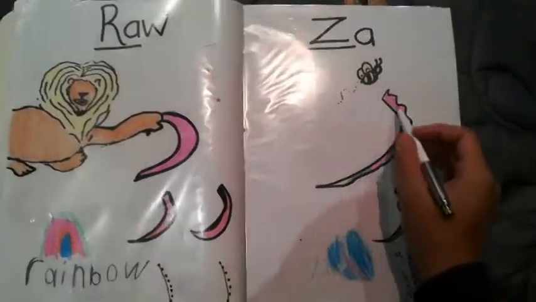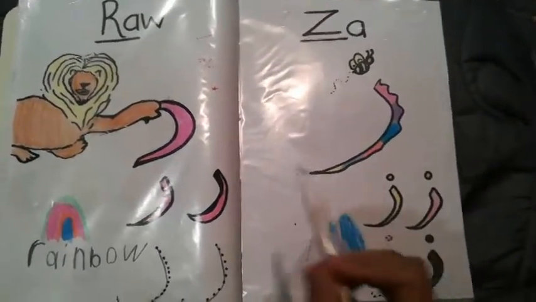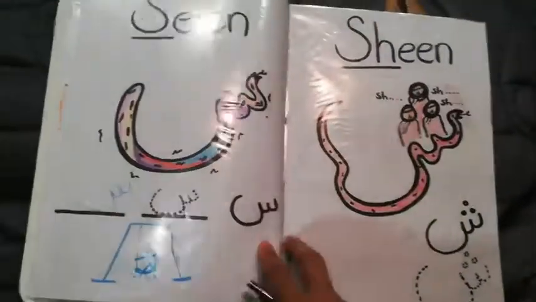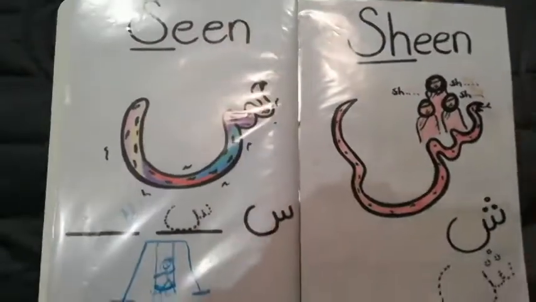Then mommy bought for them something to drink and a buzzing bee came by making a zzz sound. So that's our letter za. And then they went to the snake park and they seen the snake. So same like seen, the snake is the letter seen. And it also makes a sound.